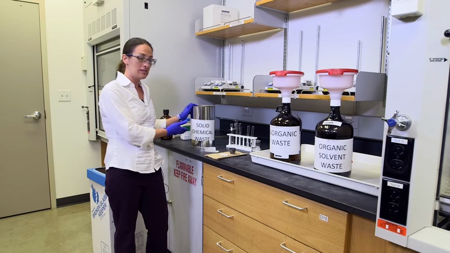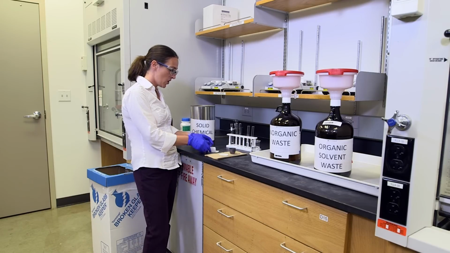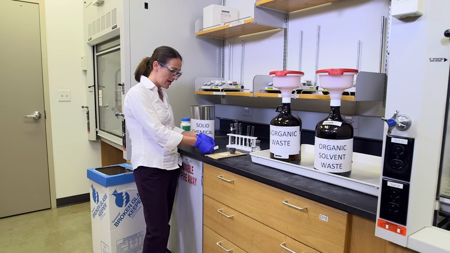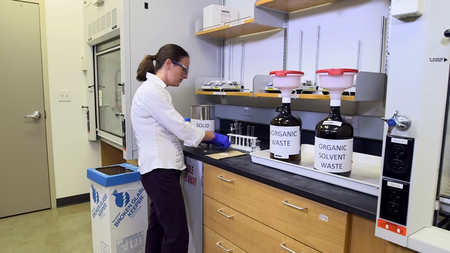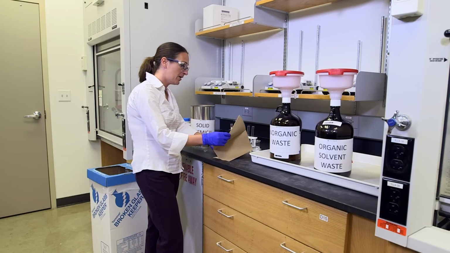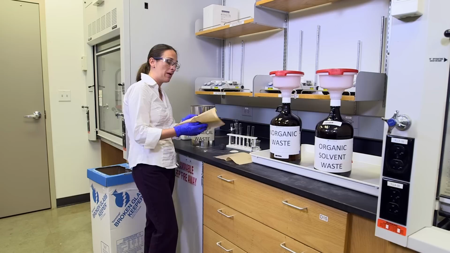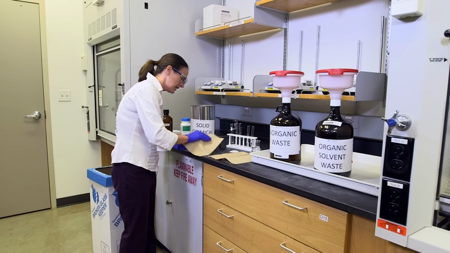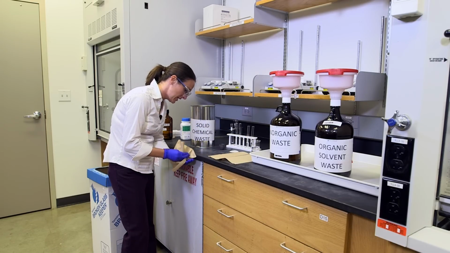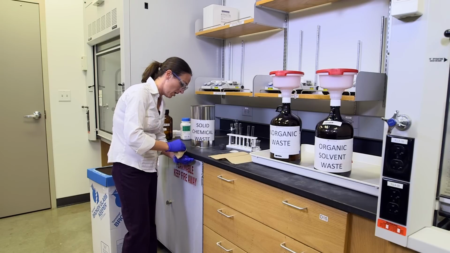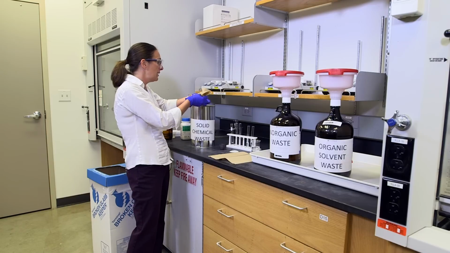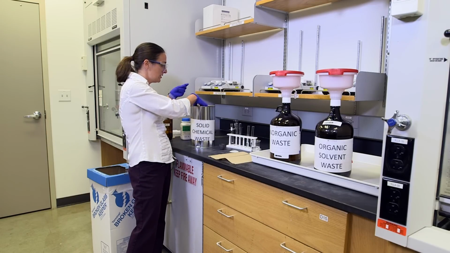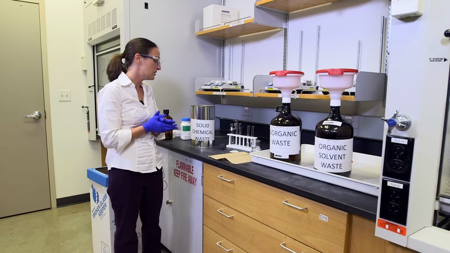Solid waste means exactly what it says, solid waste. So if you're weighing something out and you got too much, don't put it back in the bottle. It goes in solid waste. If you spilled some on the counter while you were getting some out, don't put it back in the bottle, don't put it in the trash can. We're going to use a paper towel to clean it up. We always wipe off the counters. We're never going to leave some sample on the counter because someone else will come in, they'll have no idea what that is. They could spill something else on it that could be disastrous. So the paper towel that you use goes in solid waste.